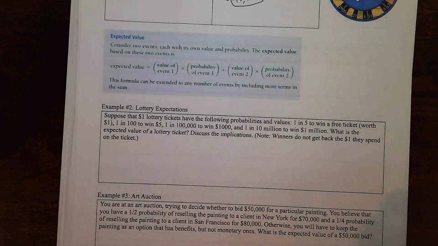Okay, suppose that $1 lottery tickets have the following probabilities and values: 1 in 5 to win a free ticket worth $1, 1 in 100 to win $5, 1 in 100,000 to win $1,000, and 1 in 10 million to win $1 million. What's the expected value of the lottery ticket?